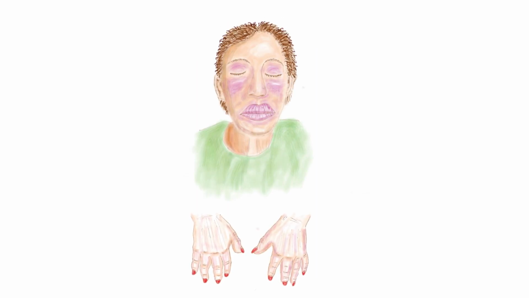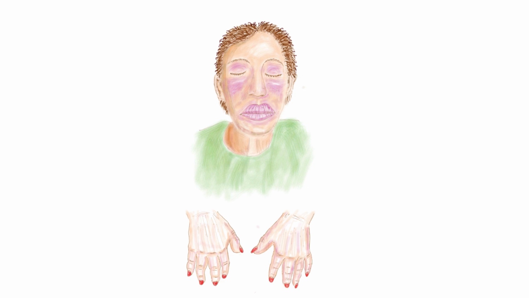What is the name and cause of the autoimmune disorder known for swelling attacks of the face, throat, hands, abdomen, genital area, and feet? Hereditary angioedema.